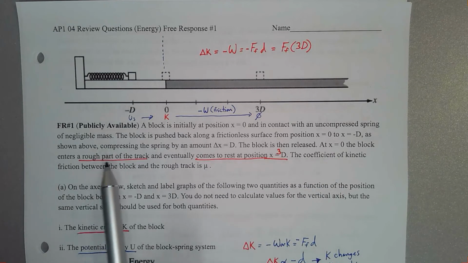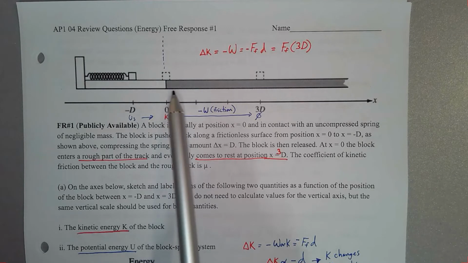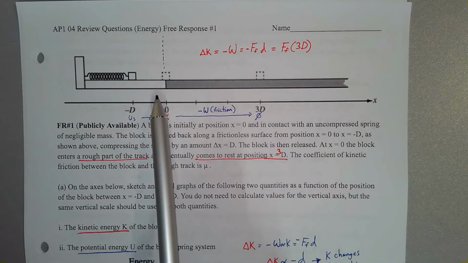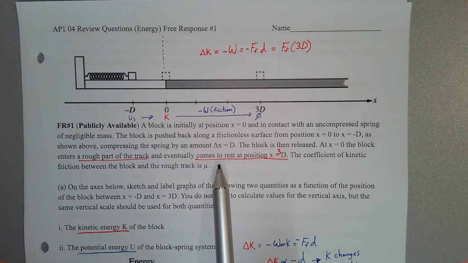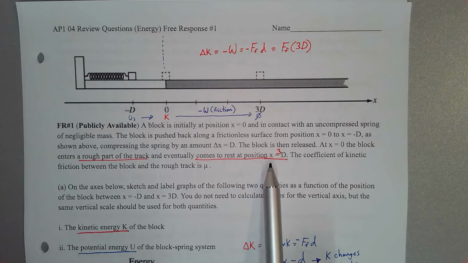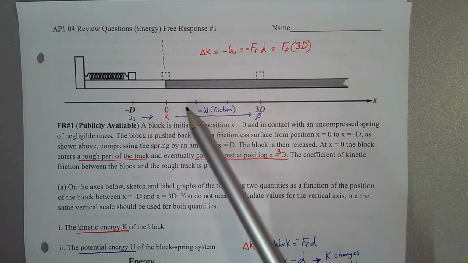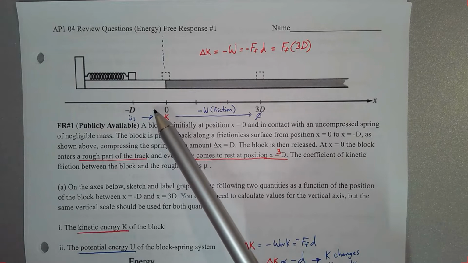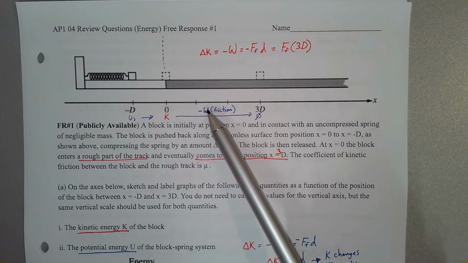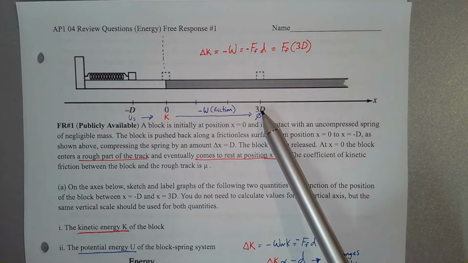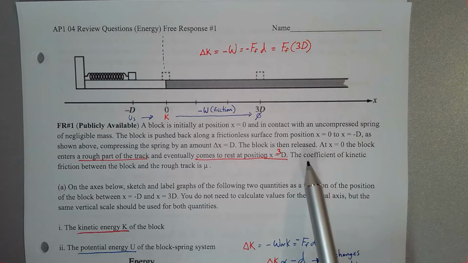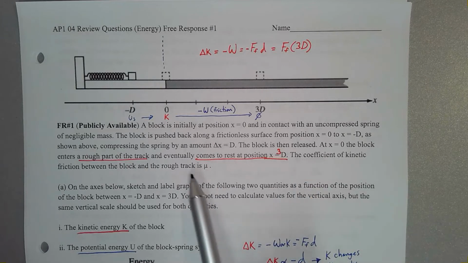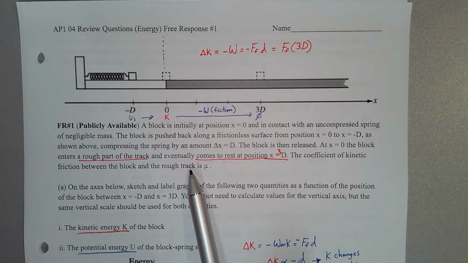The block enters a rough part of the track. So everything in gray here is a rough part of the track. Everything white here is frictionless. And eventually it comes to rest at a position of x equals 3 times d. And so it's compressed a distance of d, it accelerates and speeds up to this position, and then it slows down eventually, reaching 3 times the distance it was initially compressed. It says the coefficient of kinetic friction between the block and the rough track is mu.